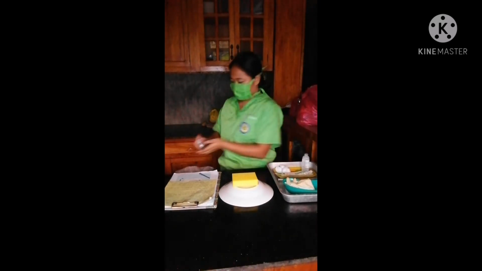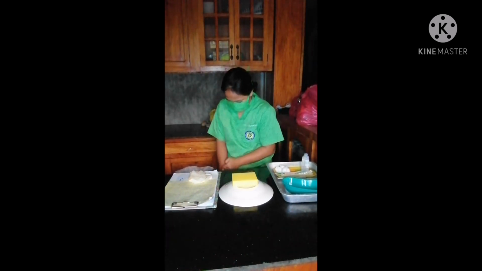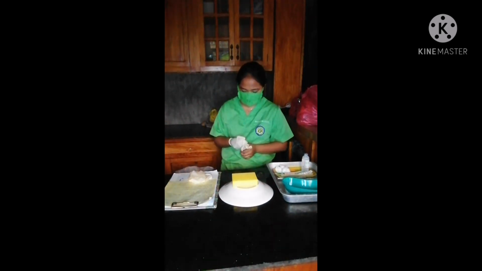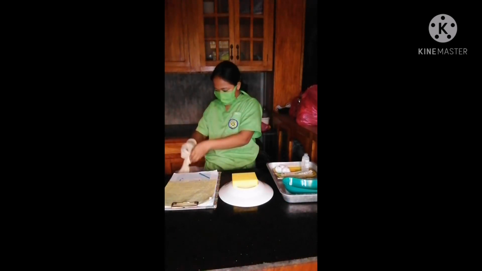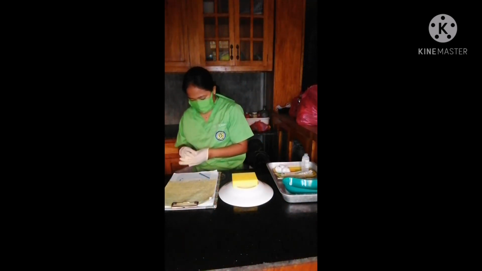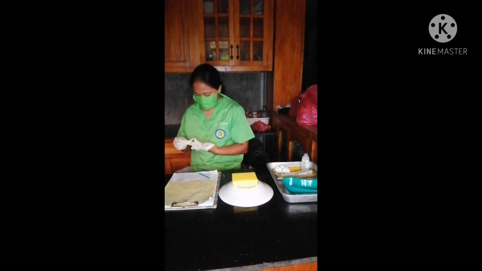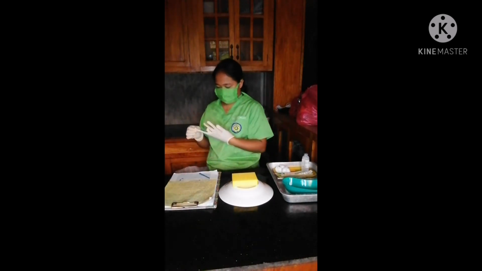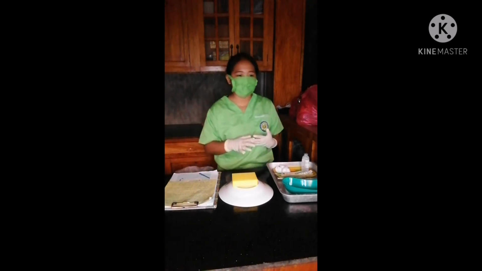Perform hand hygiene. Put on gloves. Select an appropriate administration site.